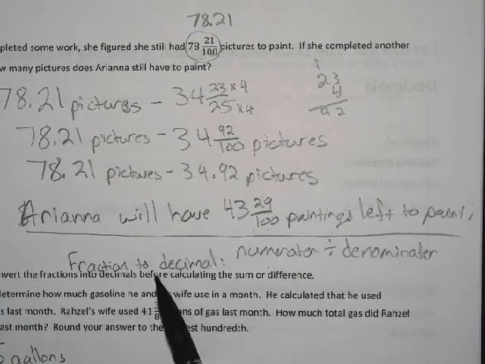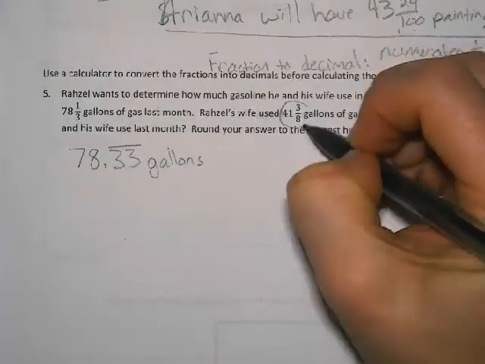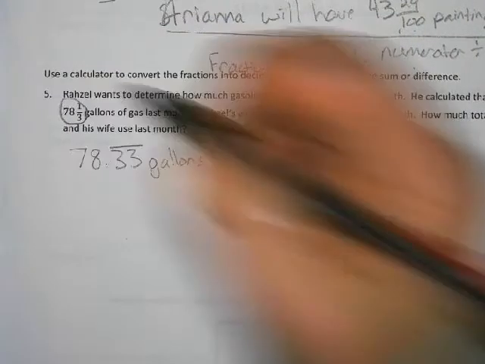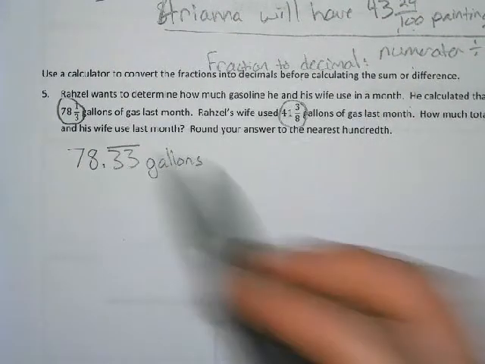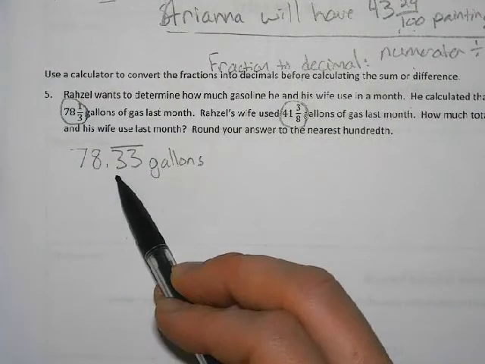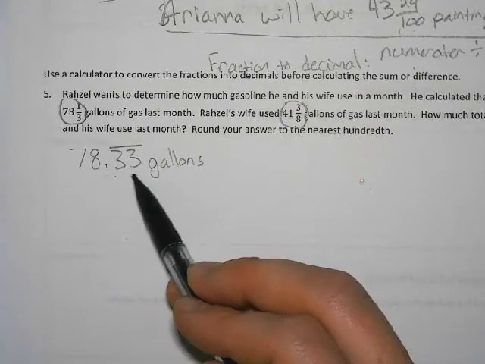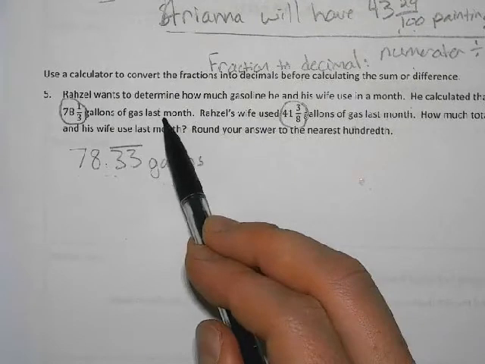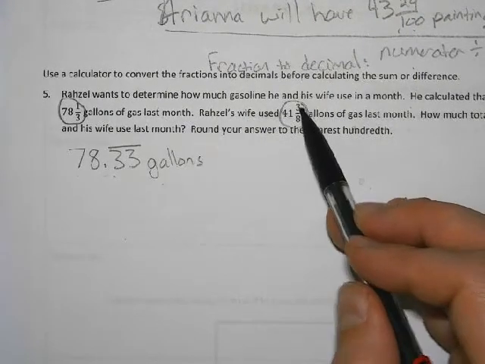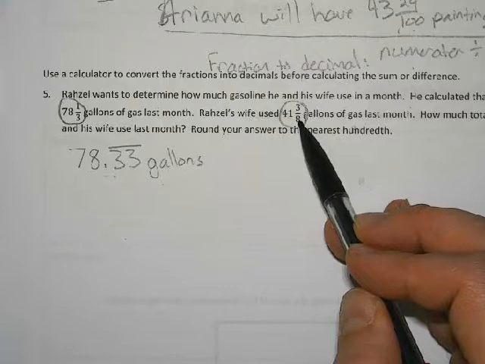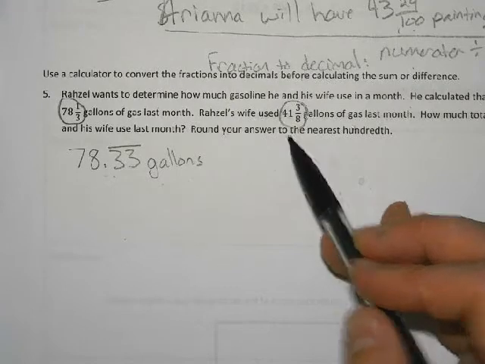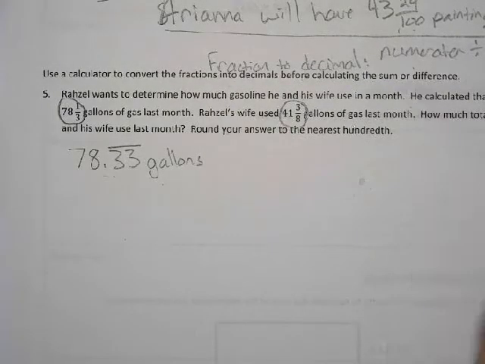Now, below it, you can see that I wrote numerator divided by denominator because down here you have two fractions that actually do not result in a place value no matter how you multiply them. And so I gave you the first one. 1/3 is 0.3 repeating always. And so you don't even need to divide to find that. That's something I would like you to memorize. So 78 and 33 hundredths gallons last month. That's what this one is. This one, you're going to have to take 3 divided by 8 to figure out what the decimal is, 41 and something. And you just need to divide to get that.